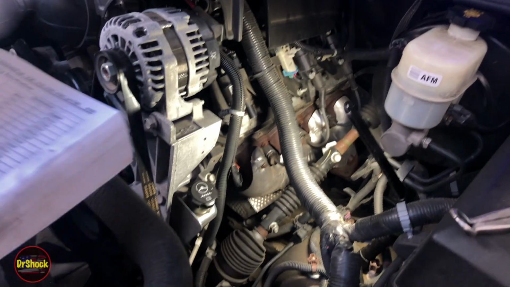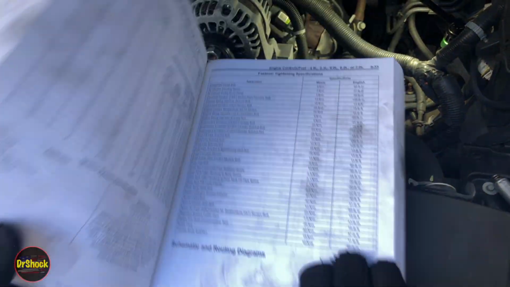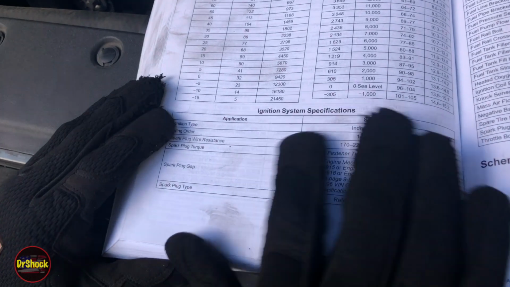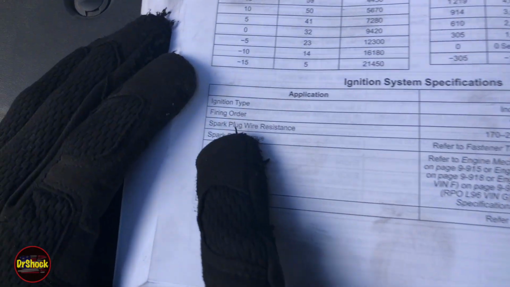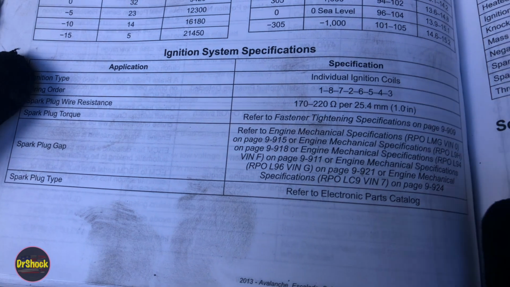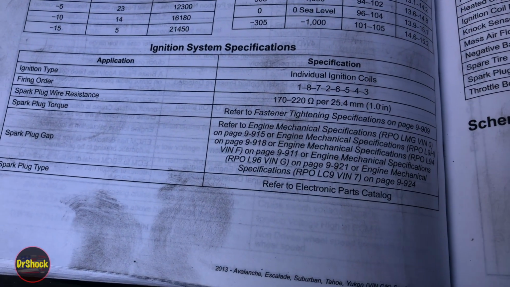So if I look in the service manual here for this model, this is any of these engines, it doesn't really matter. And we go into the engine control section. Down here on the ignition system specifications, what we can see is the spark plug wire resistance is 170 to 220 ohms for basically every inch of wire.